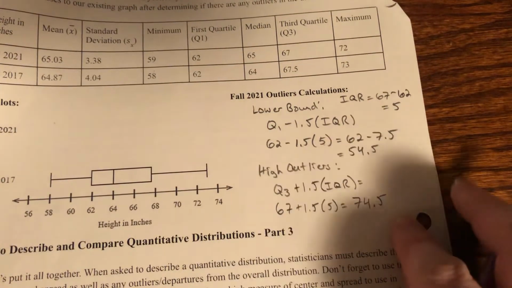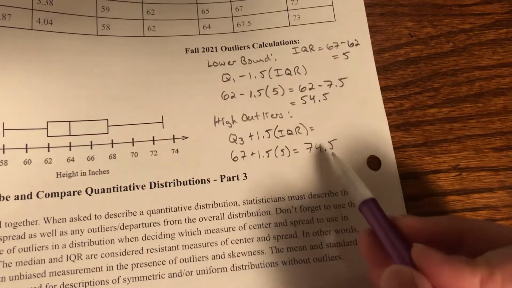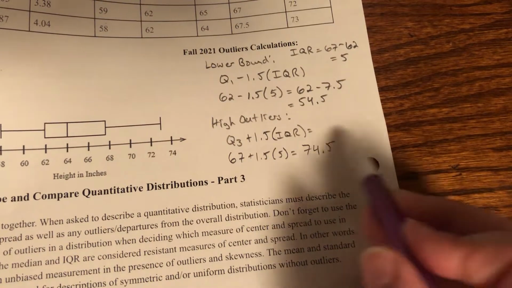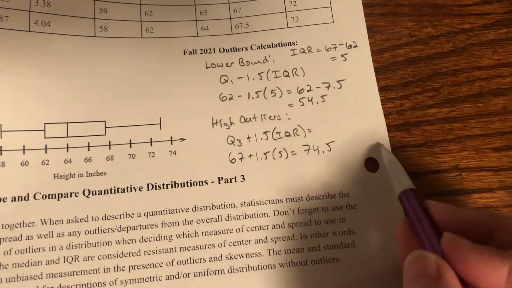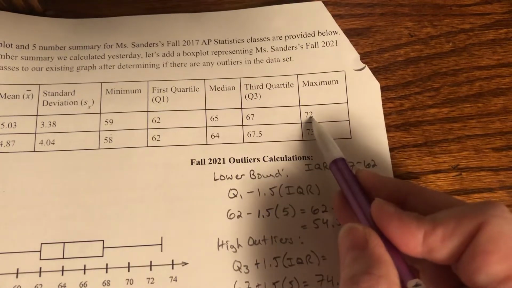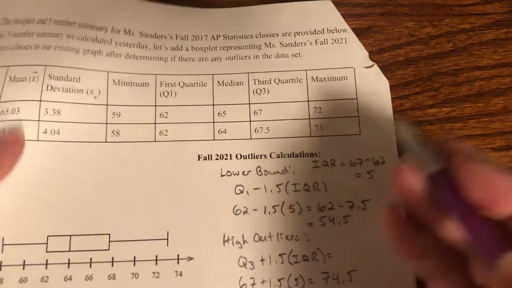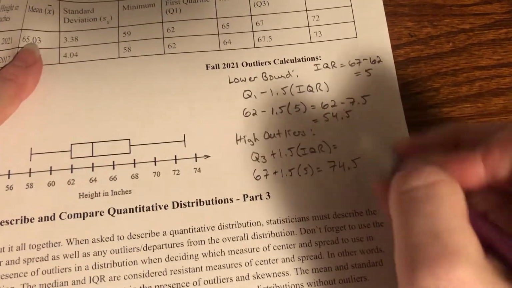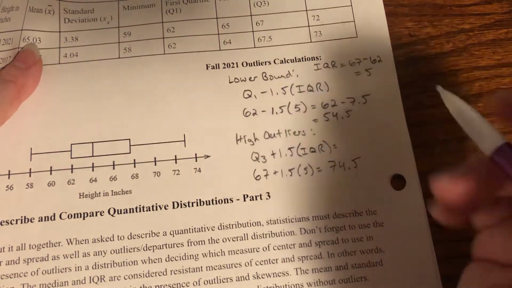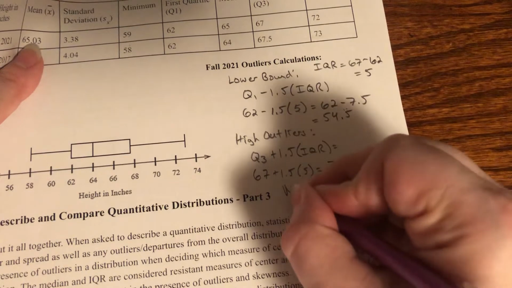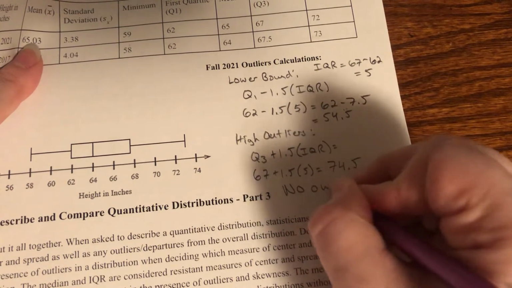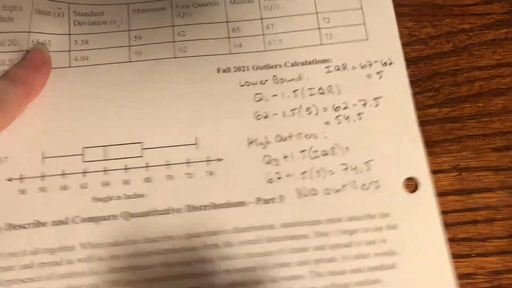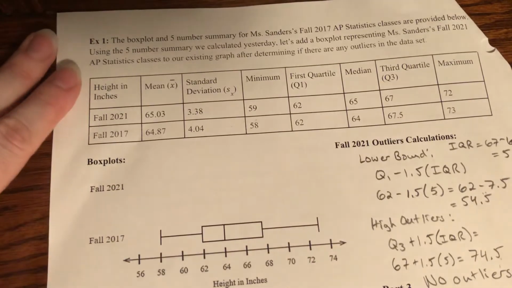Now again, take a look at our maximum. Our maximum was 72. We need to have numbers larger than 74.5 to say that there are any outliers on the high end. Our largest number was 72. That's not high enough to be considered an outlier. So based on these two boundaries and our maximum and minimum, it looks like we have no outliers, which makes our box plot much easier to do.